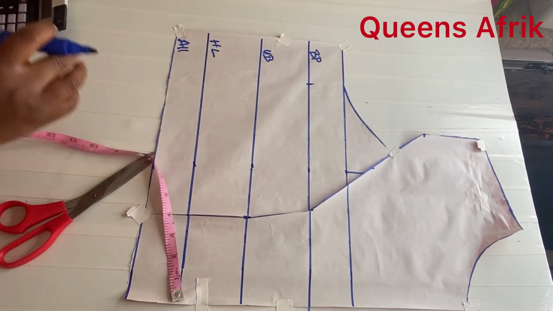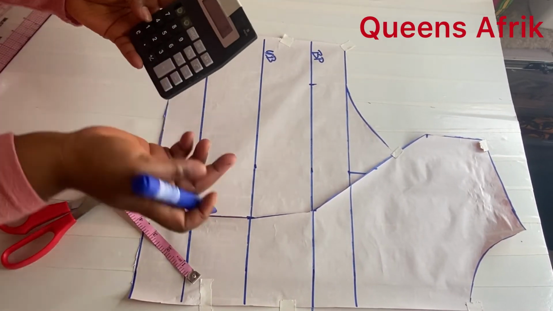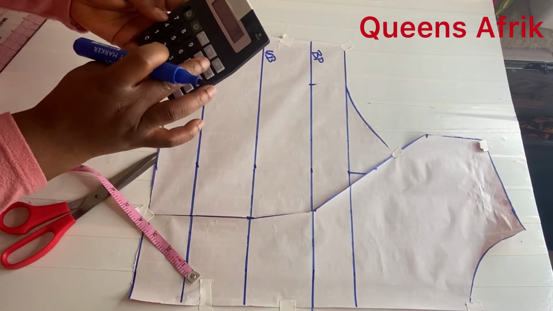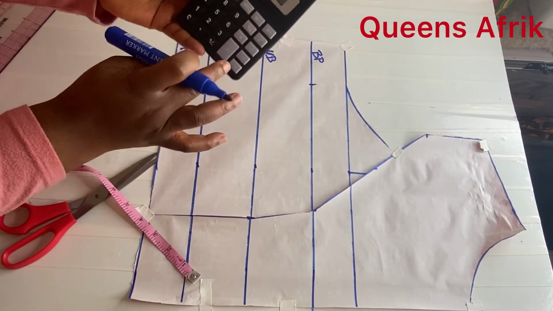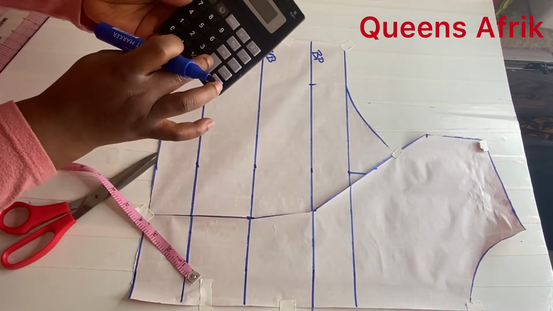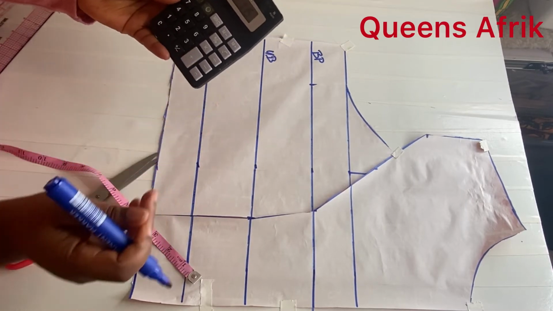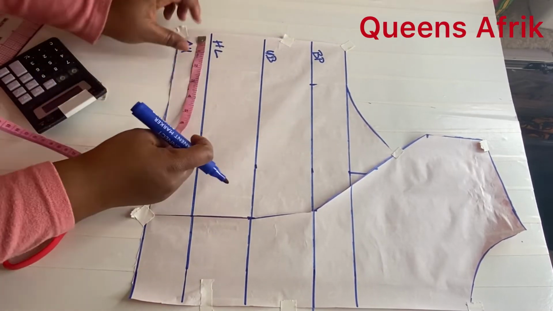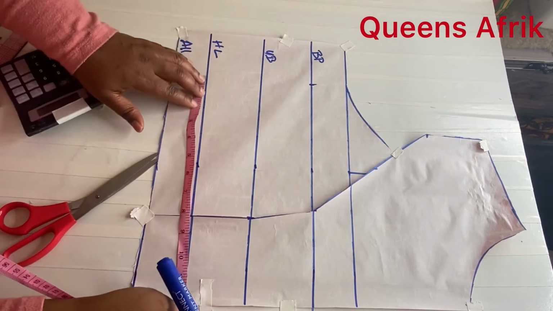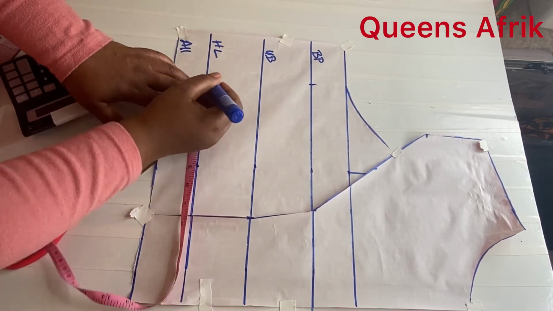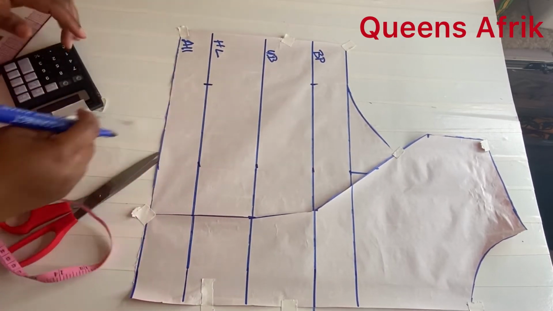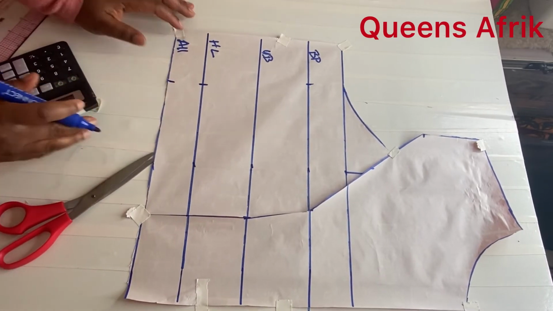And next, what we're going to do now is to come down by the half length. My half length is 38. 38 divided by 4, right? Plus 2 inches for sewing allowance, 11.5. So 11.5 is here. You mark that the same thing, 11.5 for the sewing allowance.